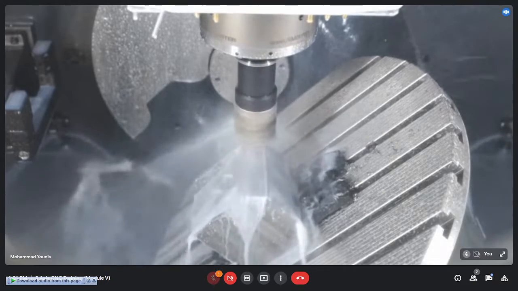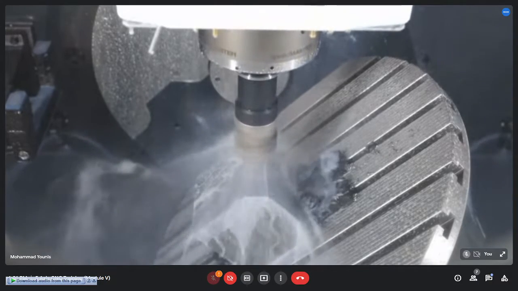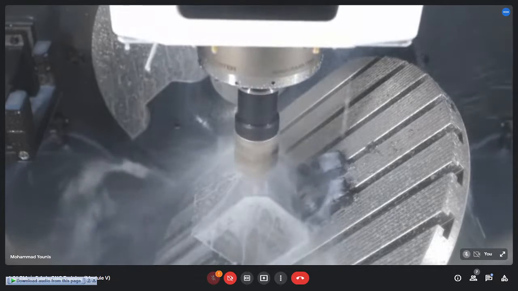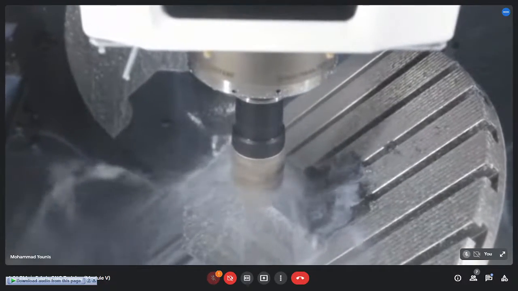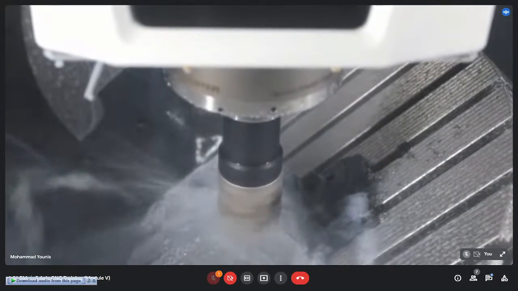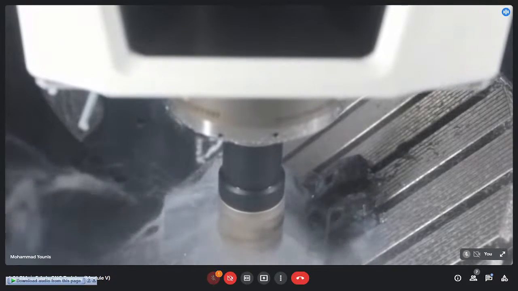So this will be the last cut. This part of the program is completed. We have completed this chamfer milling.